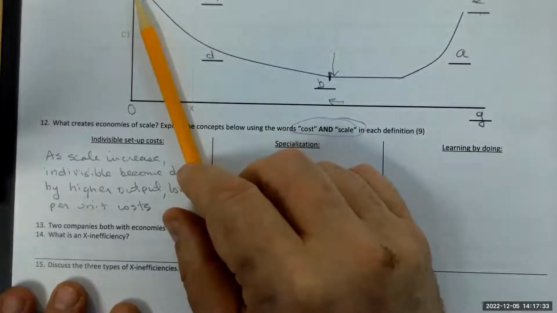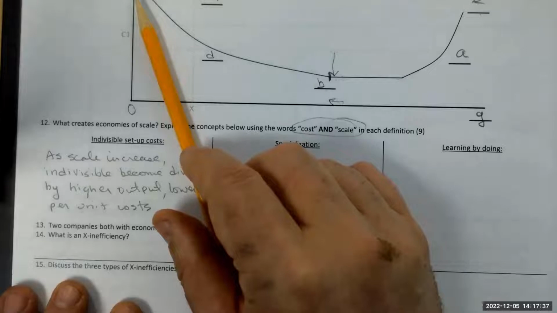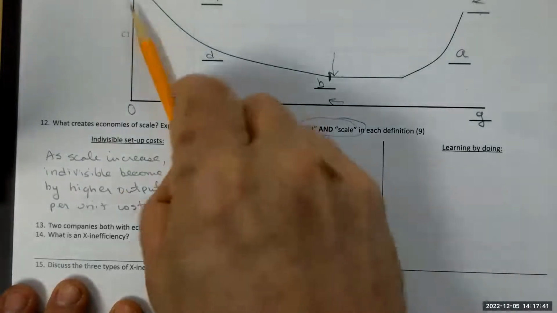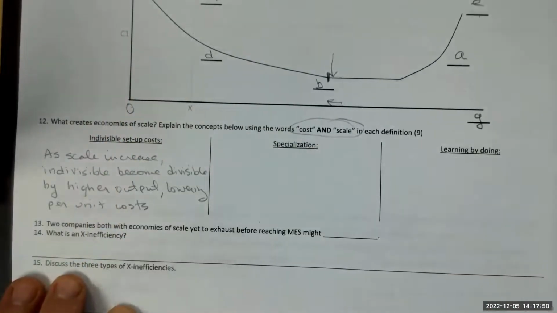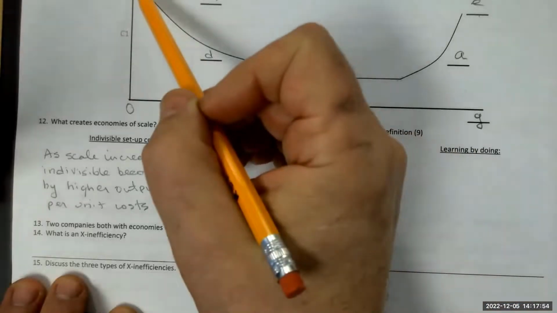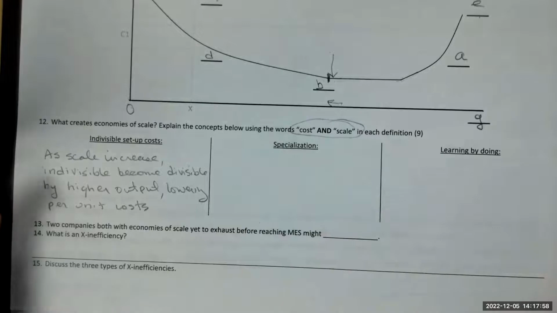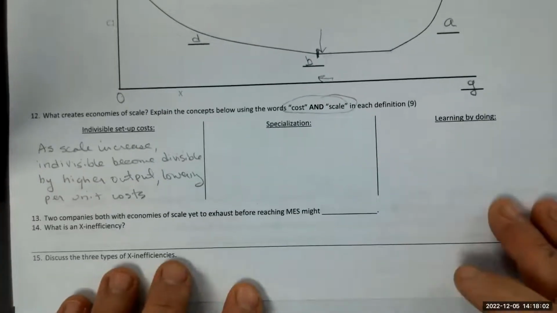Does that mean you're going to cut corners on your production process? Not necessarily, but you're not going to be wasteful, right? You're going to cut corners where it makes sense. But you're not just going to say, we're going to build this giant jet, but we're not going to build a building for it, we're just going to do it all outside, because that's going to save us on indivisible setup costs. Good idea for Boeing to do that? Probably not, right? So certainly here you want to mitigate these, but not to the point where you're going to have an effect upon product quality or the perception of product quality.